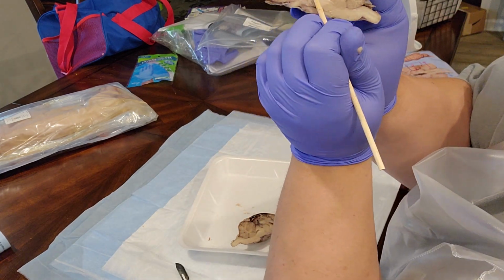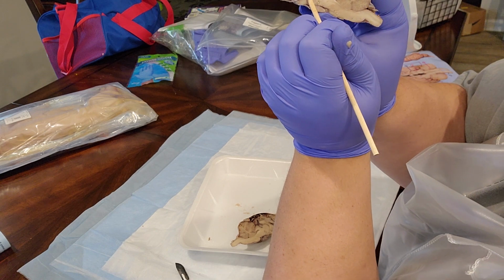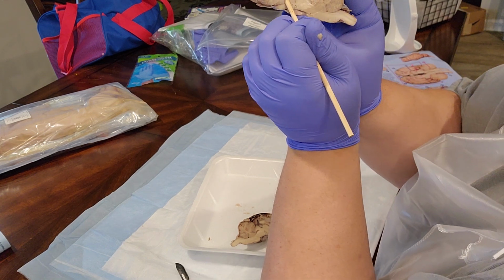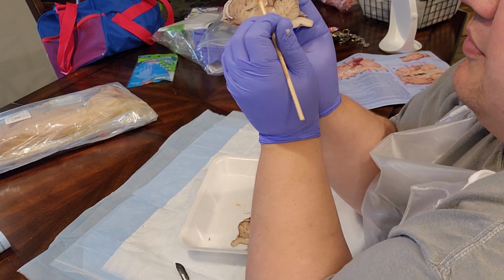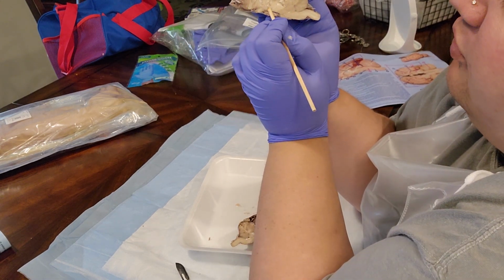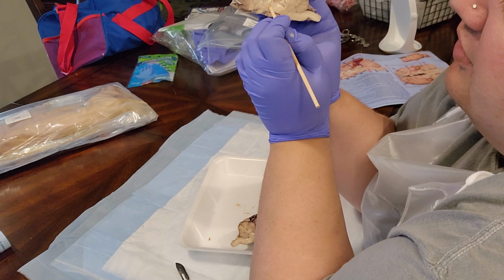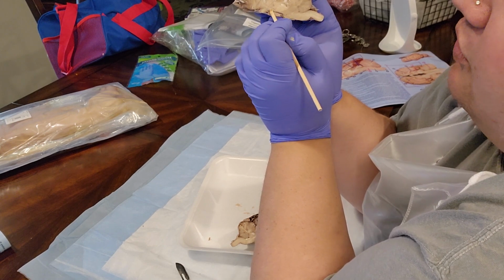This portion right here is the thalamus. And then the hypothalamus is going to be the portion right below it. Hypo meaning below or under.